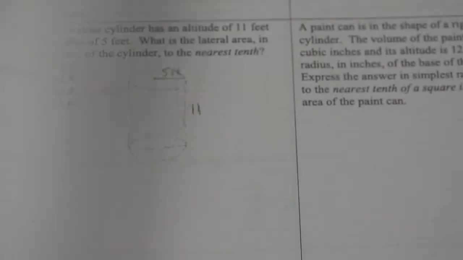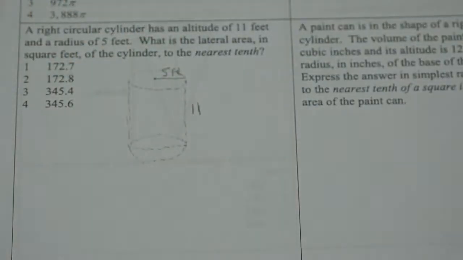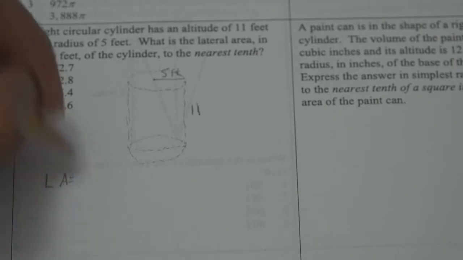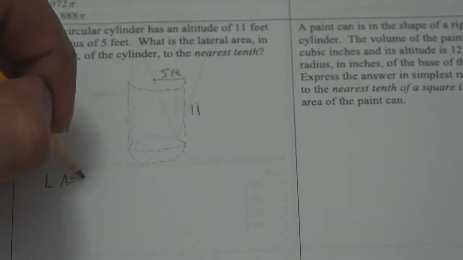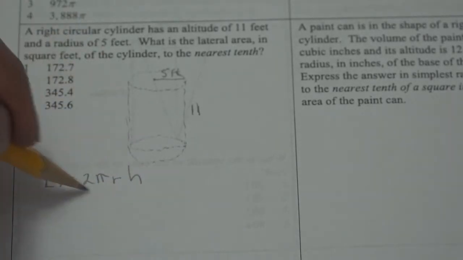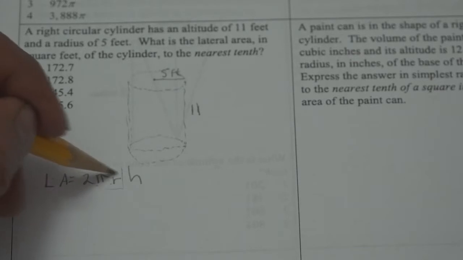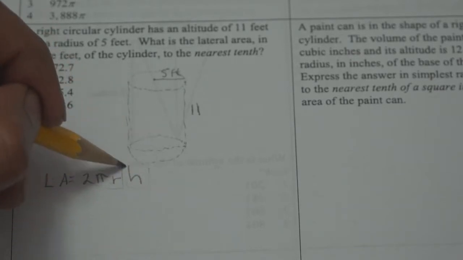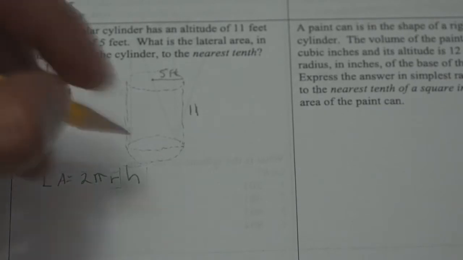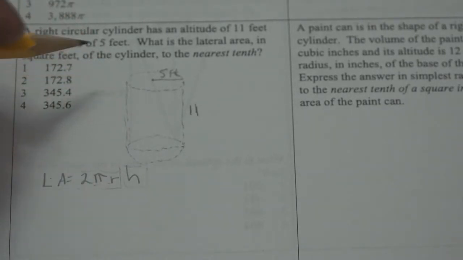That means that I just need the area of the rectangle right here, when I unwrap this. So lateral area equals 2 pi r times h. 2 pi r is the length of the rectangle, and the width is represented by height. Get it? Length times width. Okay, so that's all I gotta do.